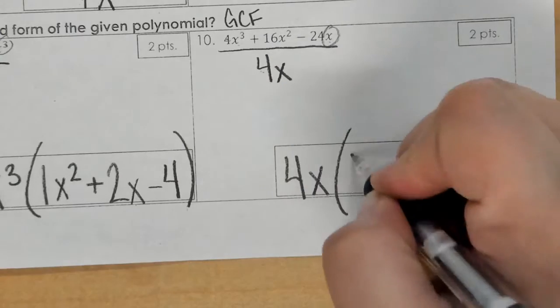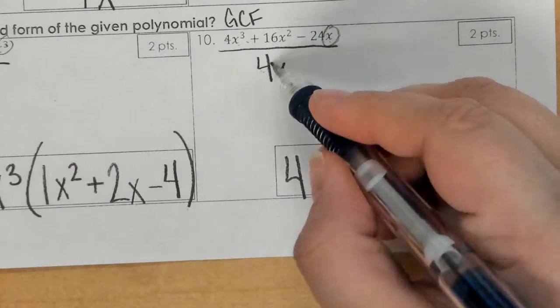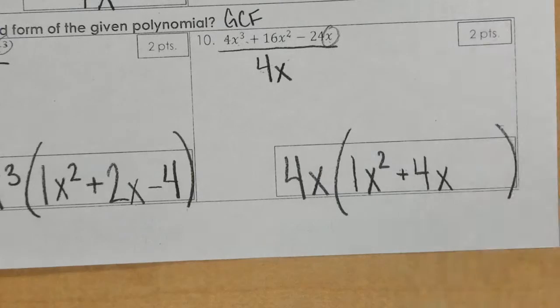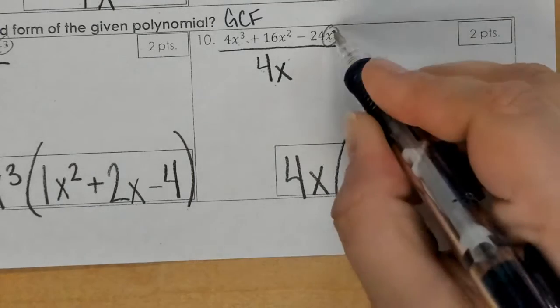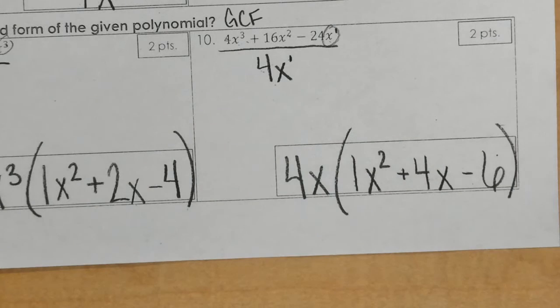So 4 divided by 4 is 1. 3 minus 1 is x squared. 16 divided by 4 is 4. 2 minus 1 is just x. And negative 24 divided by 4 is negative 6. 1 minus 1 makes x to the 0, so we do not write that down.